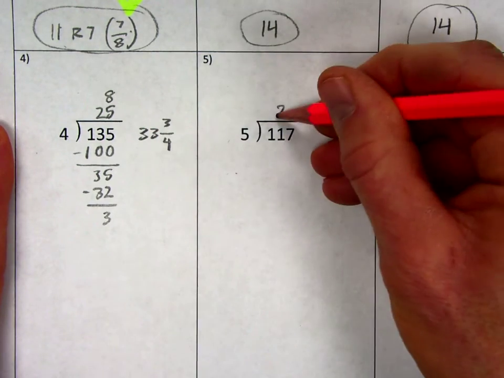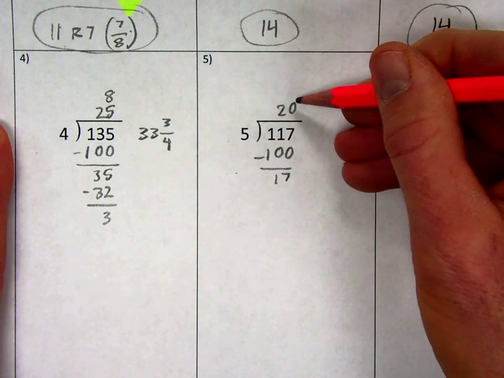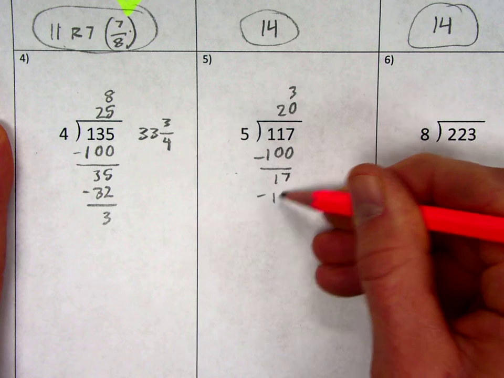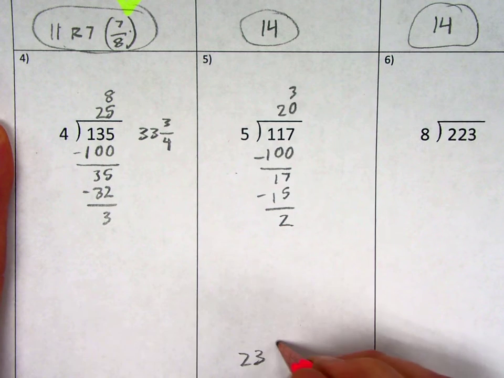5 goes into 100 20 times. That would make 100, and I'd take off that chunk right away. 5 goes into 17 3 times, take away 15, get a remainder of 2. So the answer here is 23 and 2/5.